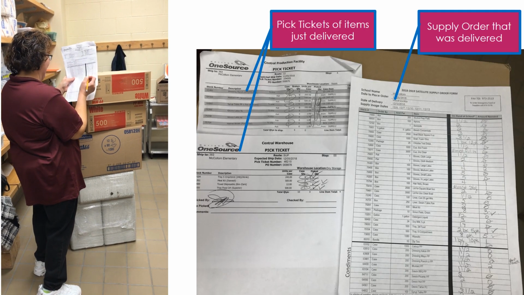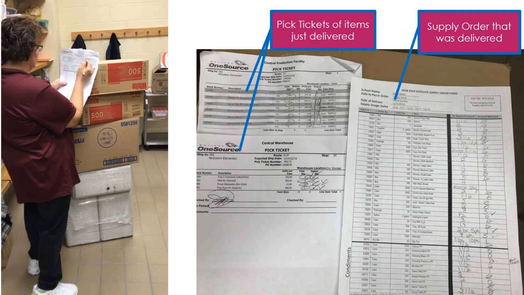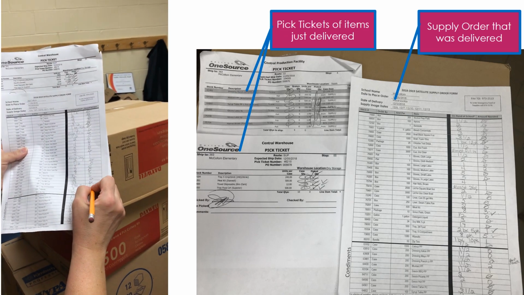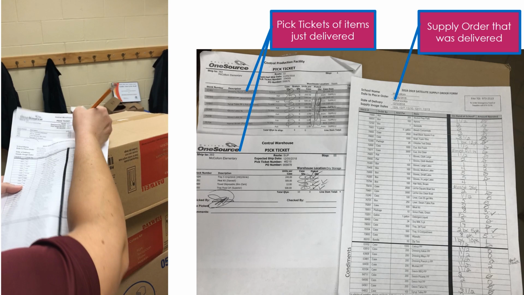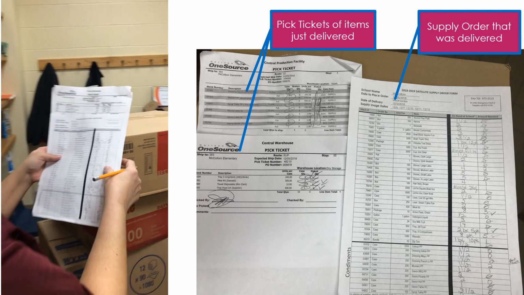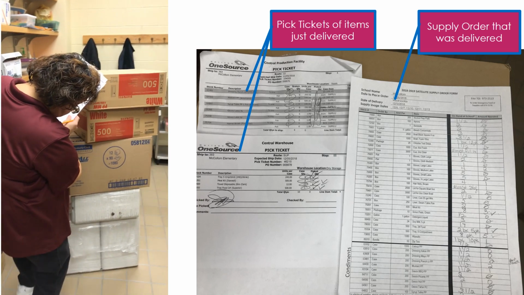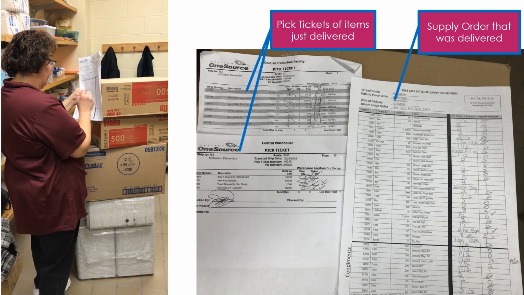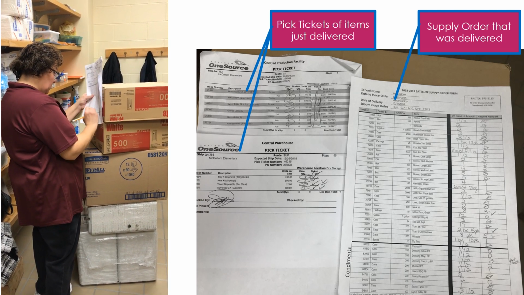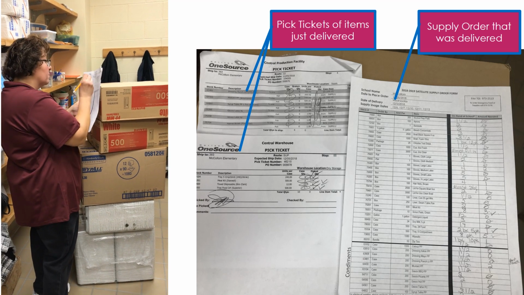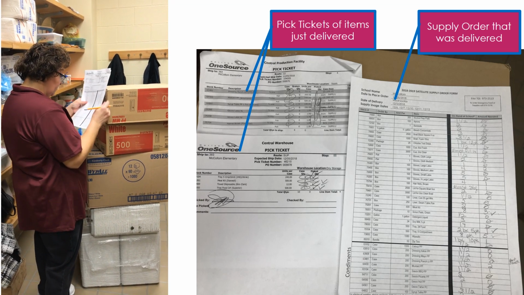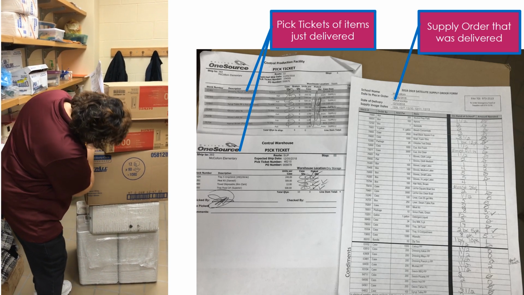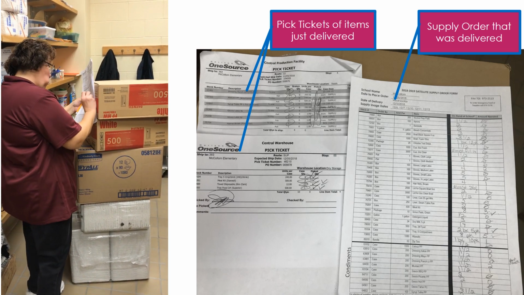On your supply order day, you should receive a shipment of supplies. You need to check to make sure you received what you ordered. Do this by gathering up your supply order for today's delivery date, as well as the pick tickets listing the items that were delivered today. Look at your supply order and compare it to the pick tickets as well as supplies delivered. For example, if you ordered 5 cases of 3 compartment trays, you need to ensure the pick ticket states 5 cases, and 5 cases were indeed delivered.